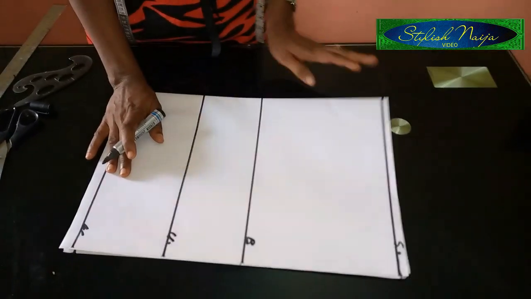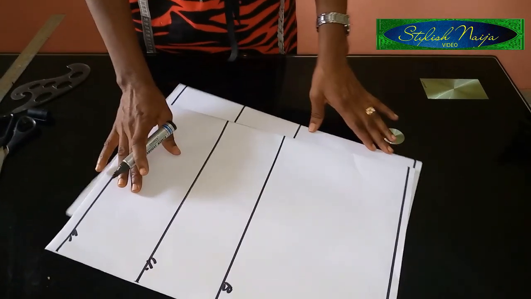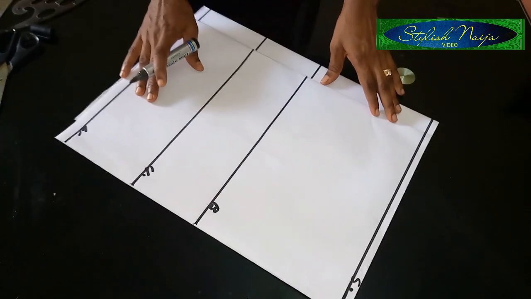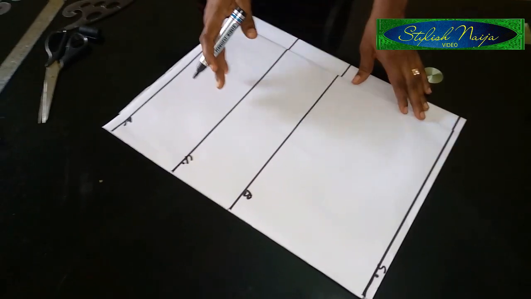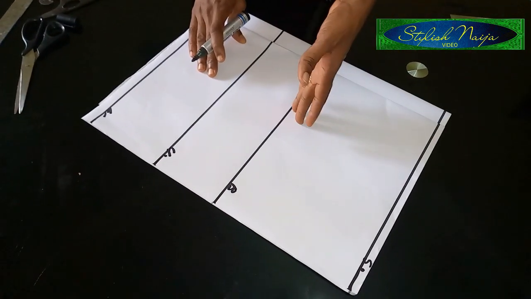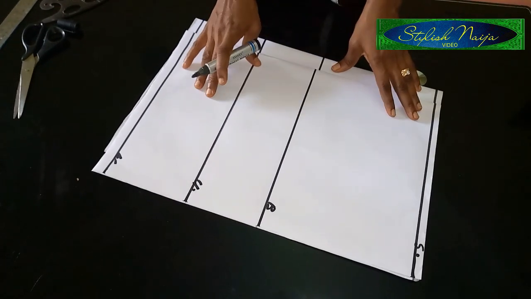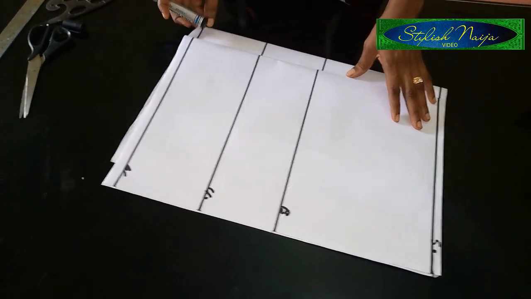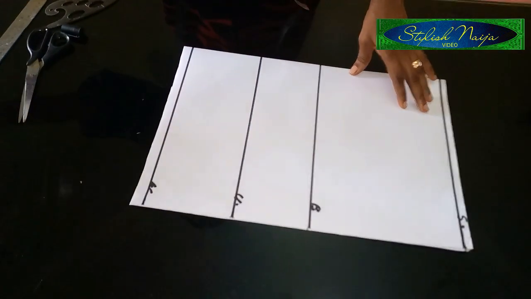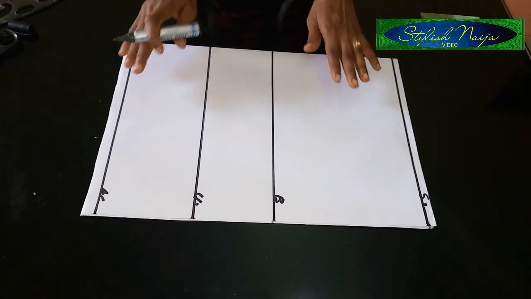Like I said, this is the back pattern, then this is the front. The back pattern, you make it 1 inch or 2 inches a little bit bigger than the front one, but I'm going to be doing the front first before I do the back. So I'm just going to keep the back on the side to make it easier and understandable.